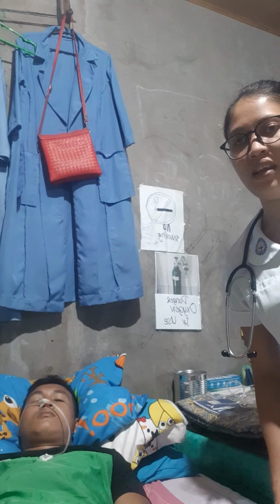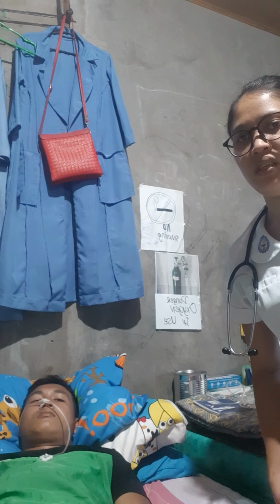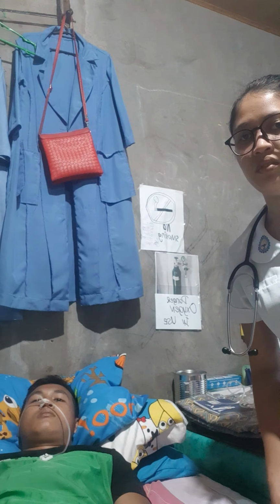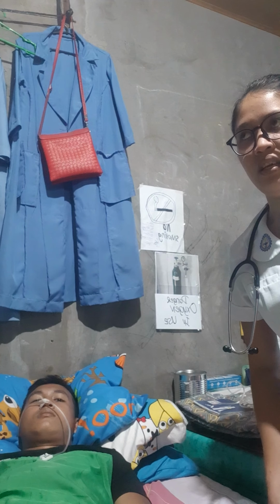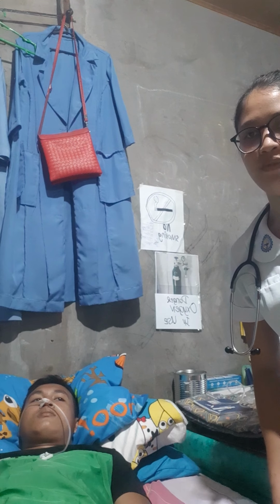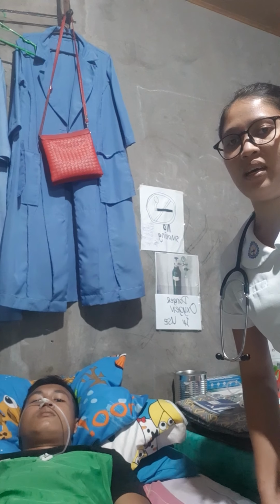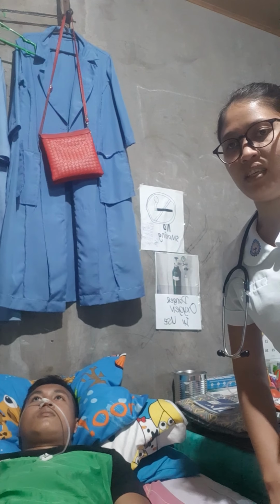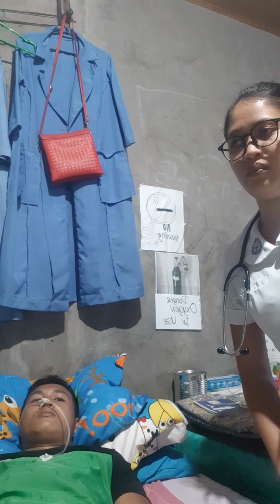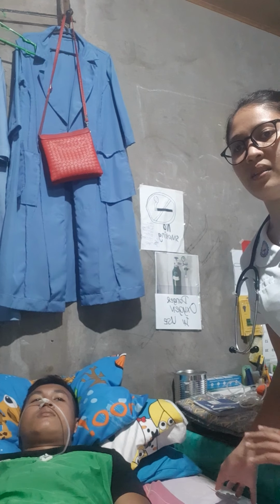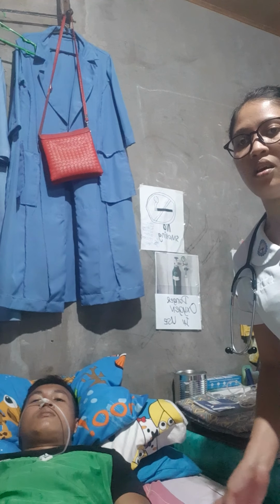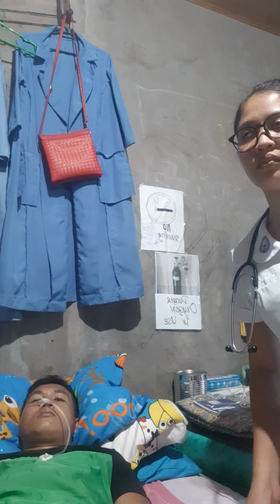Then for planning, we need to determine the type, amount, and frequency of feedings, and the tolerance of previous feedings. And we also need to identify the materials and equipment needed for the procedure. We can bring them to the bedside so that we can save time and effort.